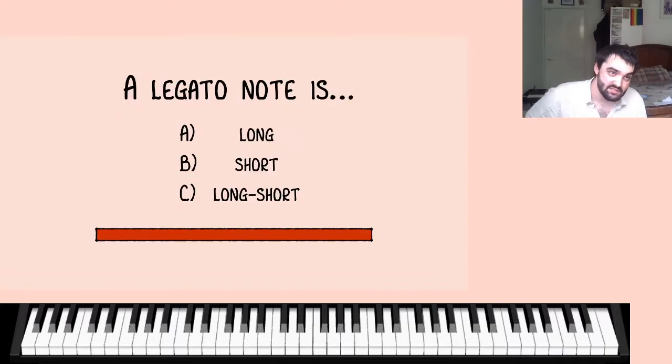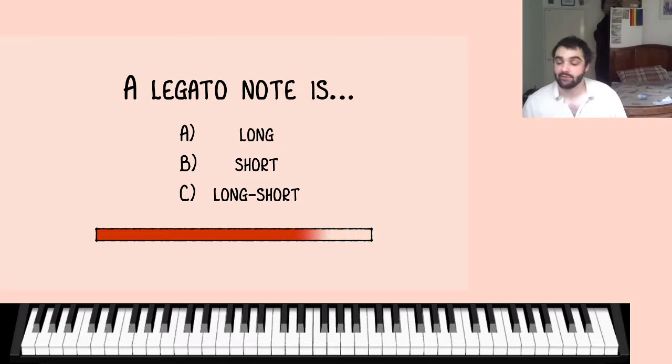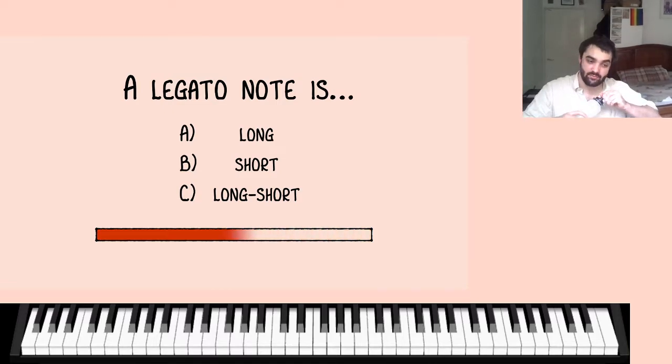So, first question is though, a legato note is played A, long, B, short, or C, long, short. Time starts now. How do you play a legato note? Long, short, A, B, or C? You tell me.